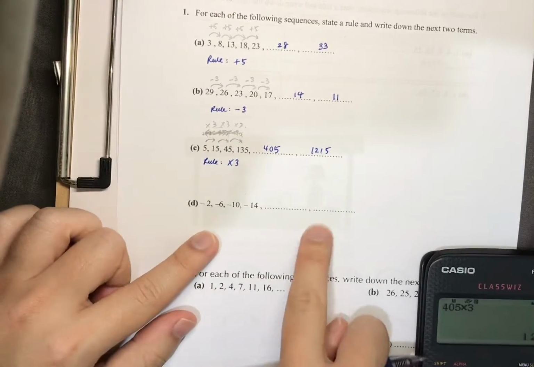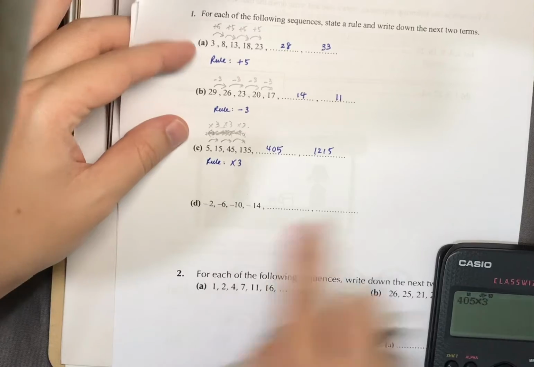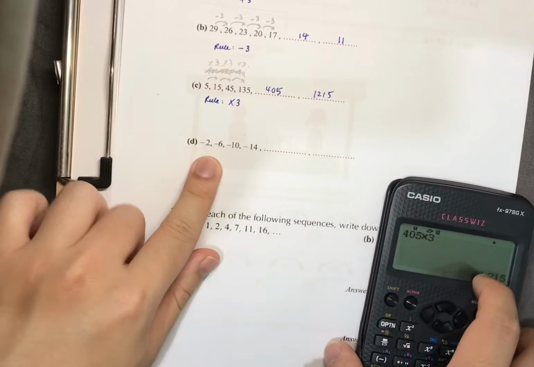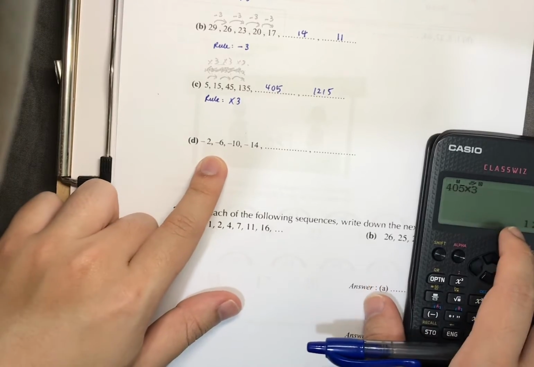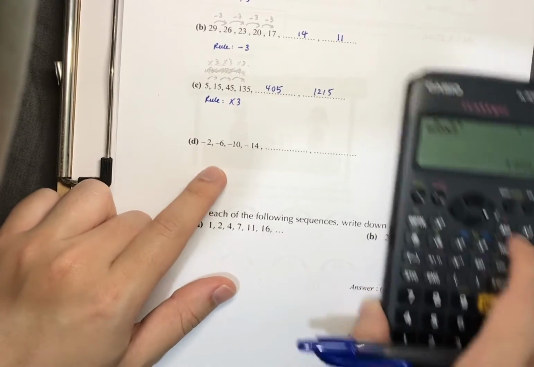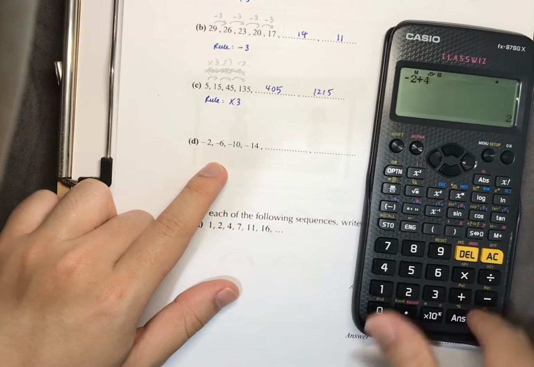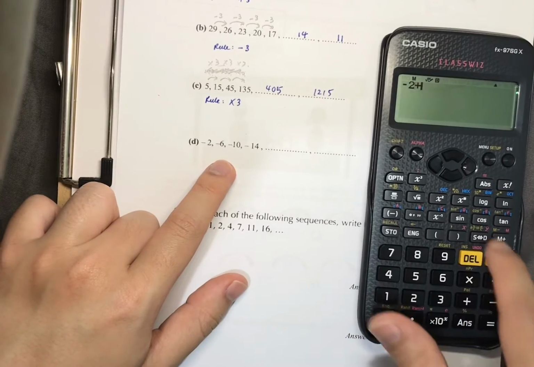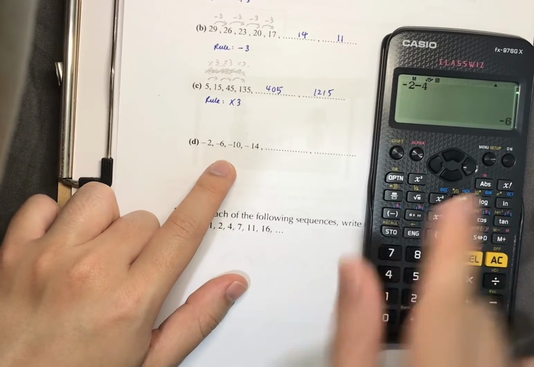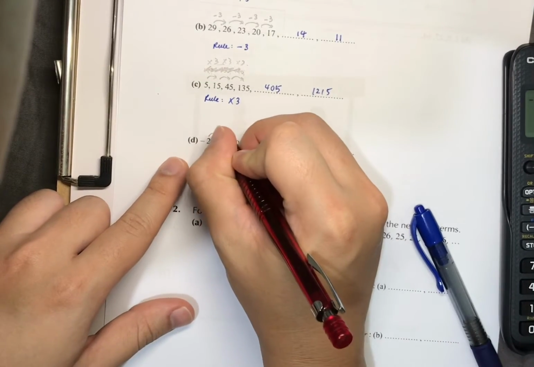Very easy. Next, negative 2, negative 6, negative 10, negative 14. So negative 2 to negative 6, what's the rule? Is it plus 4 or minus 4? Let's take a look. Let's try negative 2. If we plus 4, we get 2, which is not negative 6. So actually we minus 4. We minus 4, we get negative 6. So the rule here is minus 4.